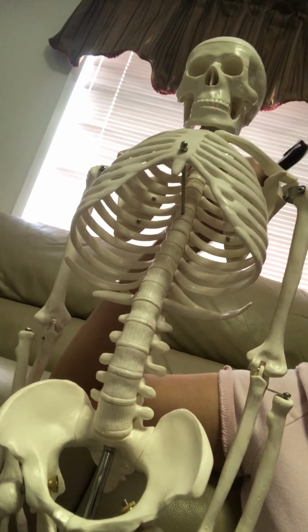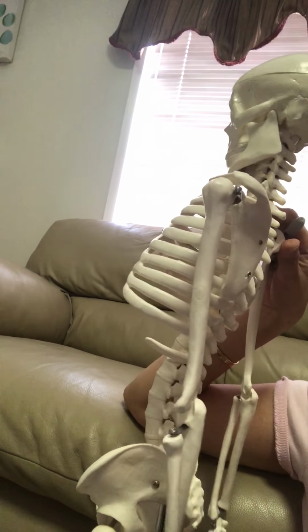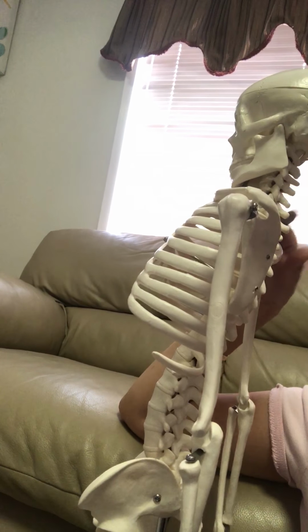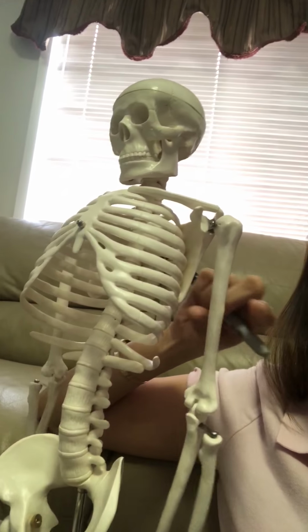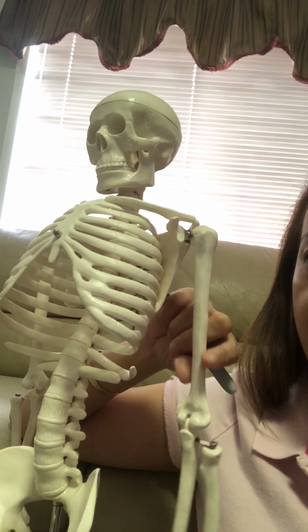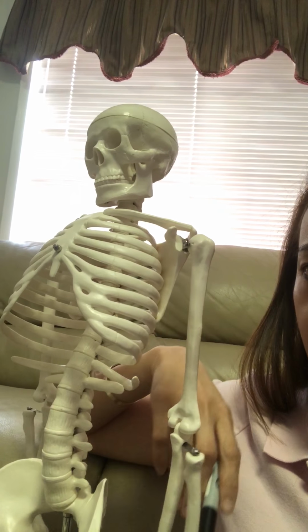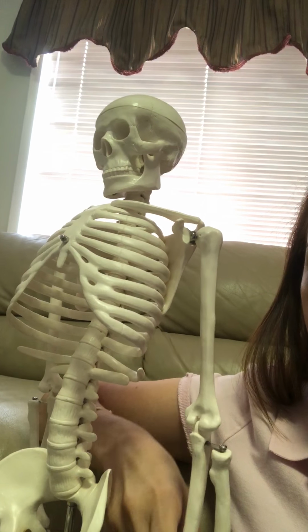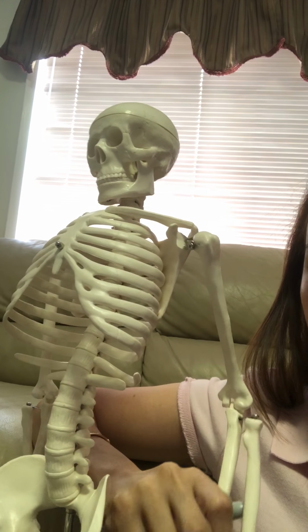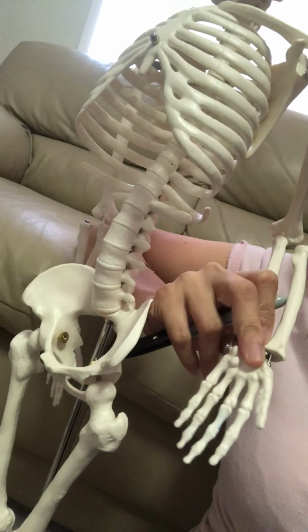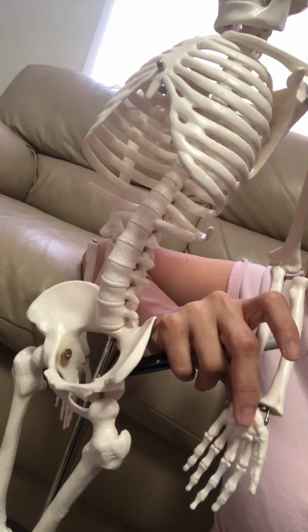So the pectoral girdle or the shoulder includes the clavicle, the scapulae, and the upper limbs consist of the humerus, the radius, the ulna, the carpal and metacarpal, and the phalanges.